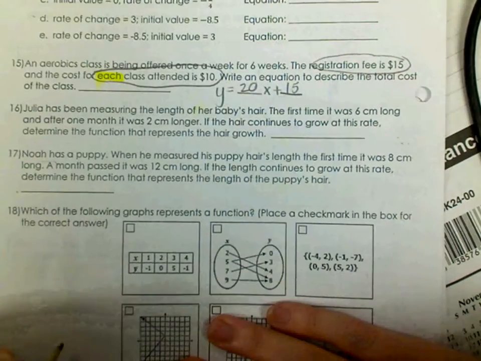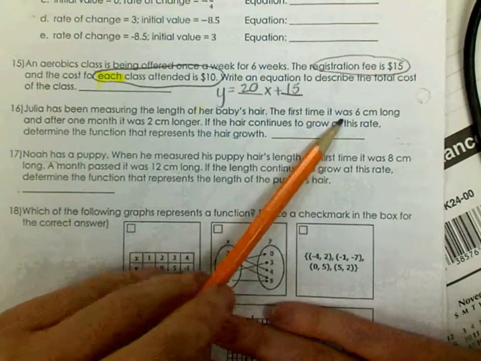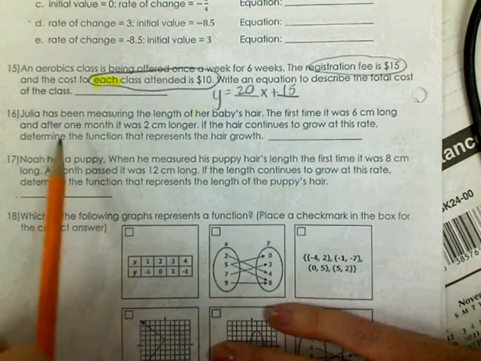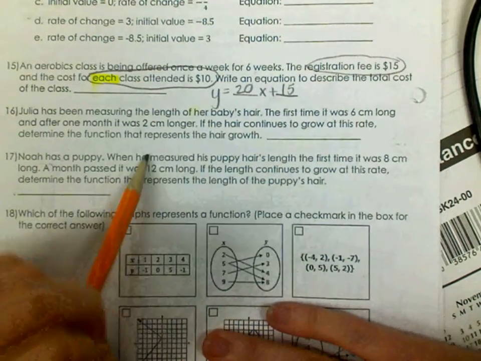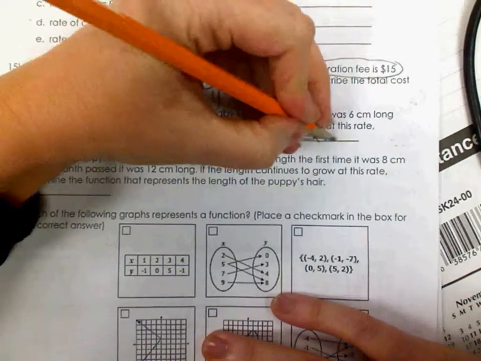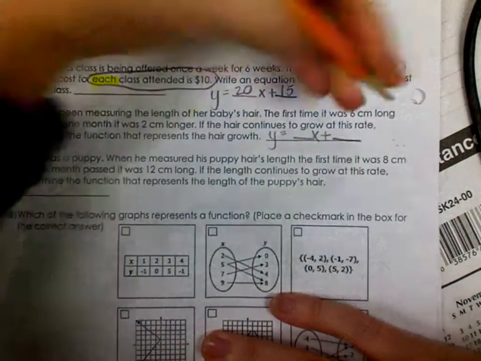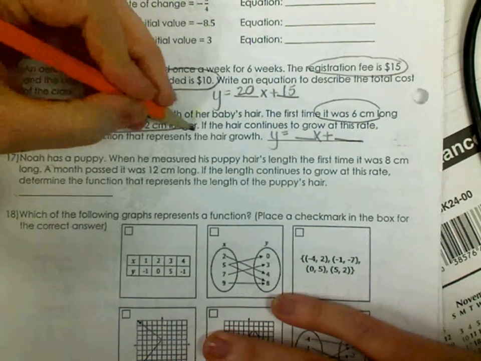Okay? All right? Julia has been measuring the baby's hair. The first time it was 6 centimeters long, and after 1 month it was 2 centimeters longer. If the baby's hair continues to grow, determine a function that represents the growth. Okay. Y equals blank x plus blank. The first time it was 6 centimeters, and after 1 month it was 2 centimeters longer.